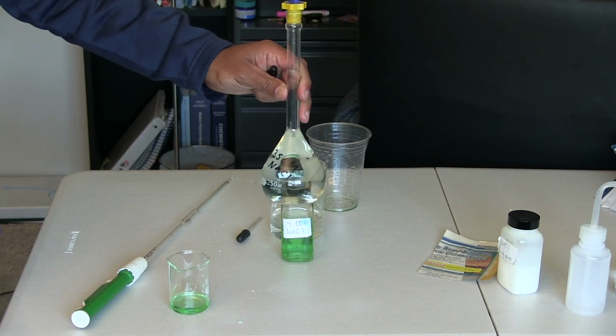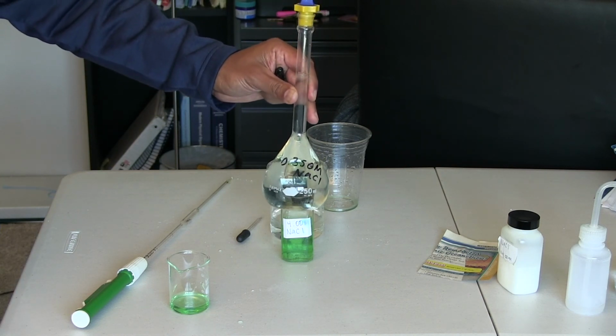And just like that, we've prepared a 0.350 molar NaCl aqueous solution.